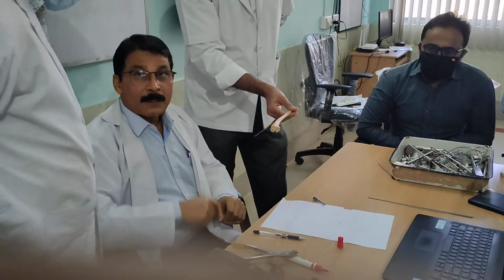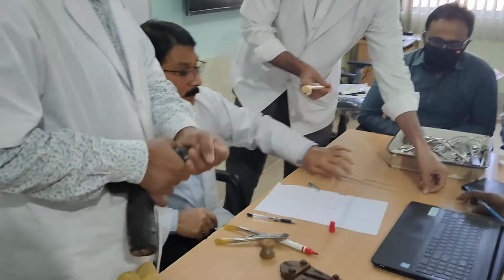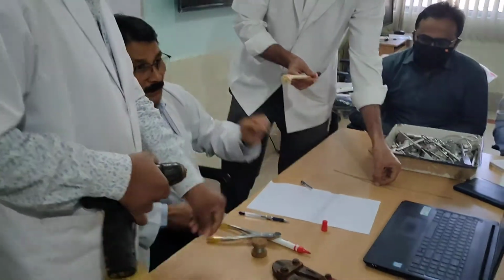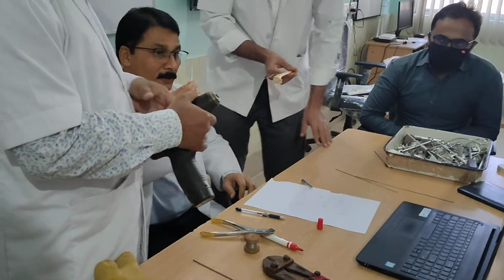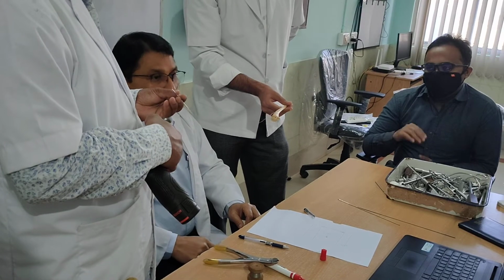What next? Loop the K wire. What is inside of the K wire? 1.6, 1.8. Now what should be the direction of the K wire? What should be the direction of the K wire?